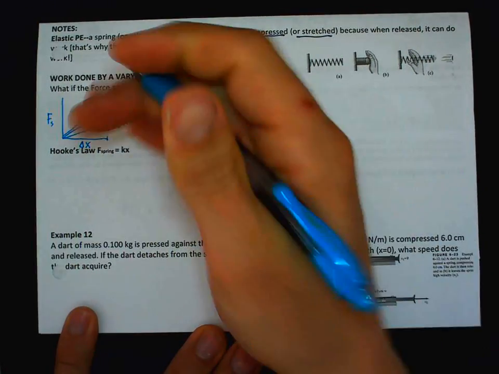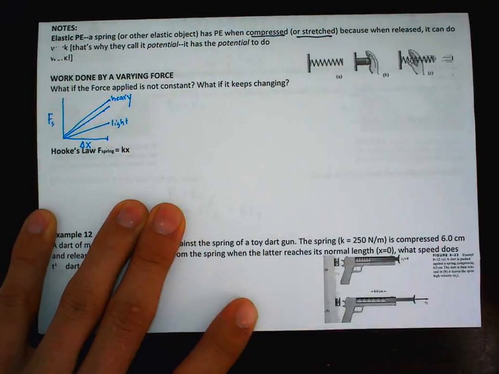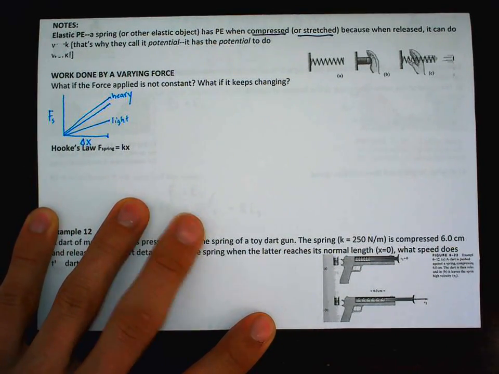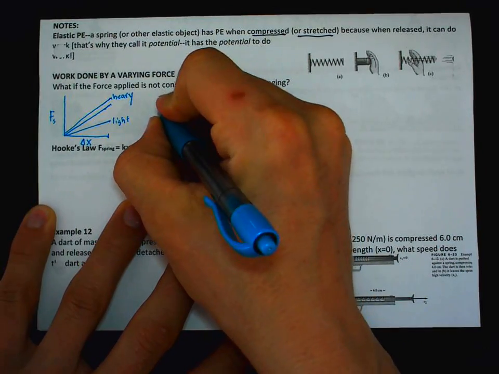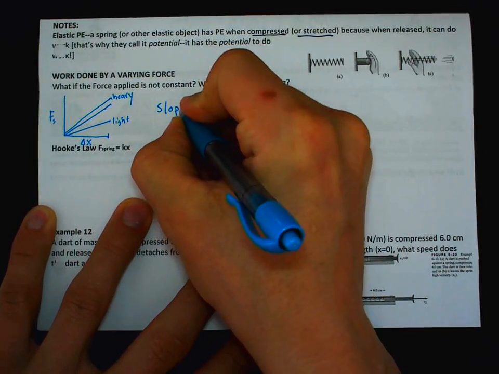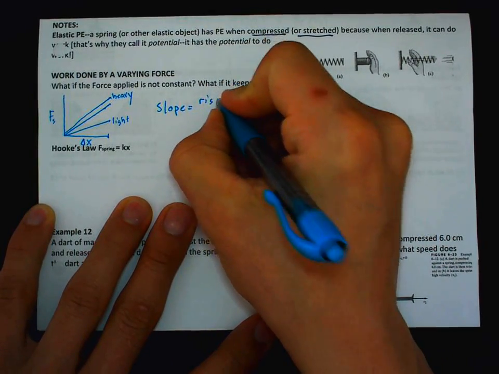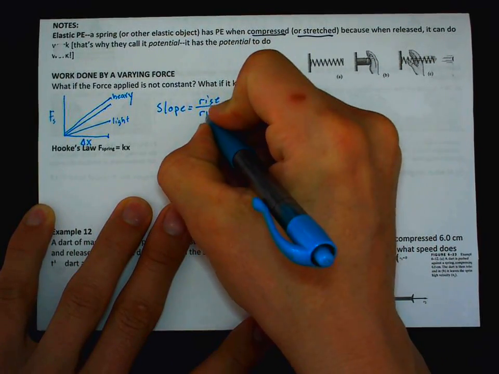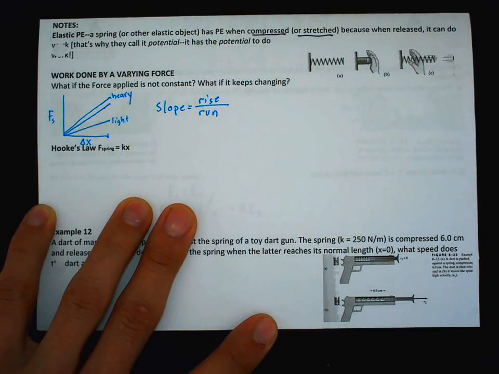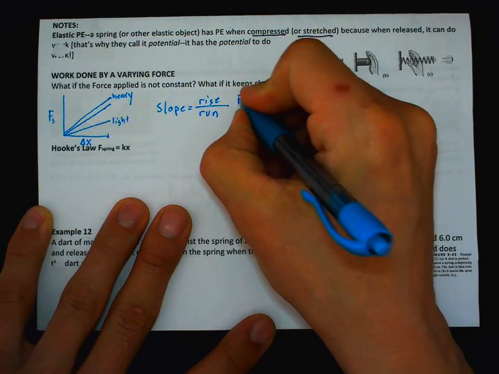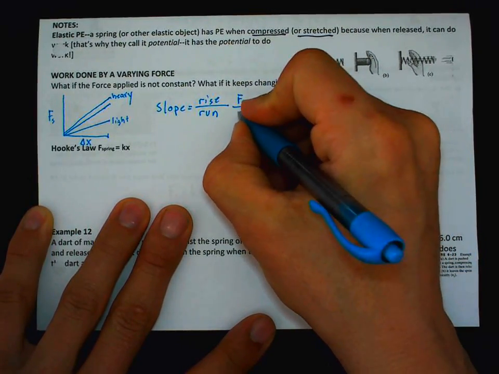For any graph you are given, you should be able to analyze the slope and the area. So let's analyze this slope, and we always just go back to what our math teacher taught us. Slope is rise over run, and then we start thinking about what these things represent. So the rise, that is F_s. The run is delta x.